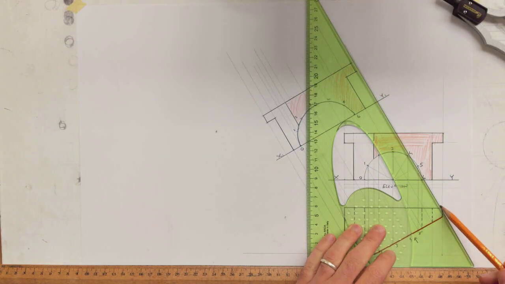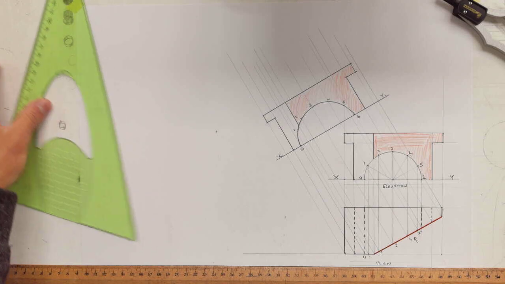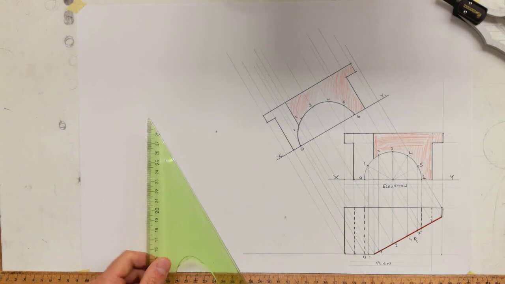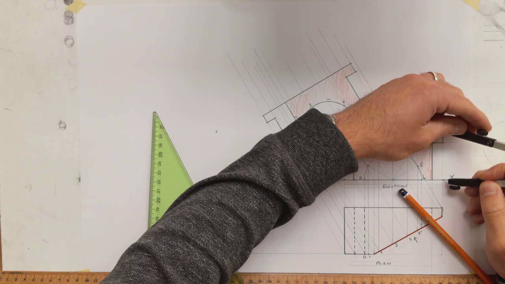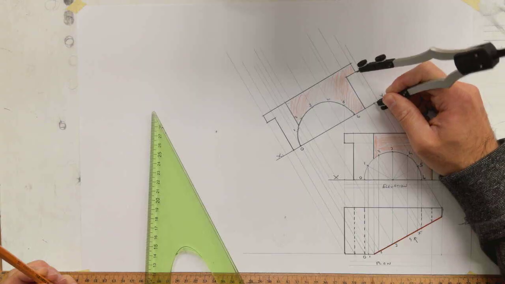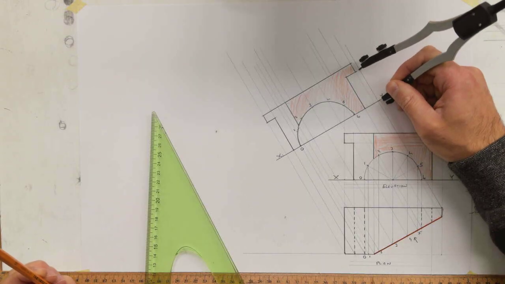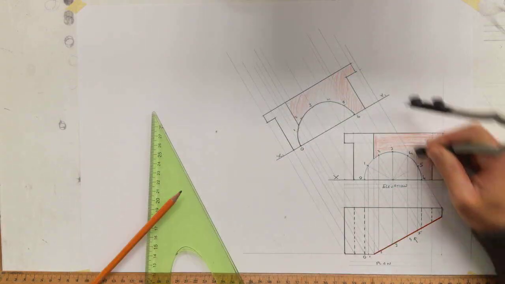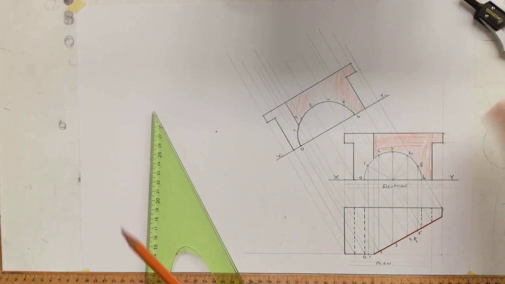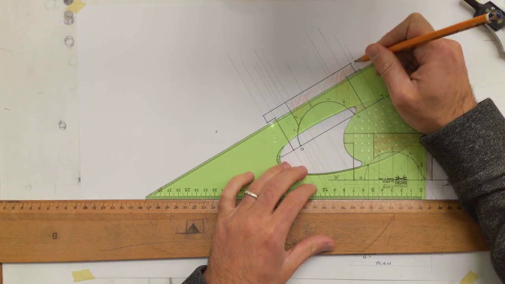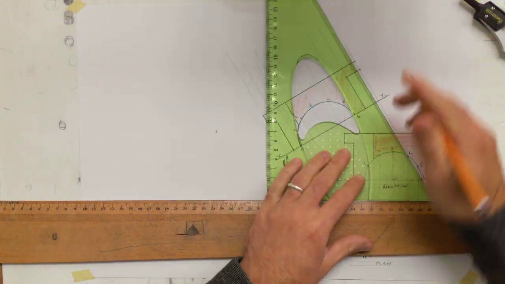Now I go back to this one here, and I can see that my heights are very similar again. I'm just going to mark them off anyway. Follow it down, follow it up. And this one here, and then the next one. Follow it down, follow it up. So it's just sticking out a slight bit, but we can still see part of that bridge there.